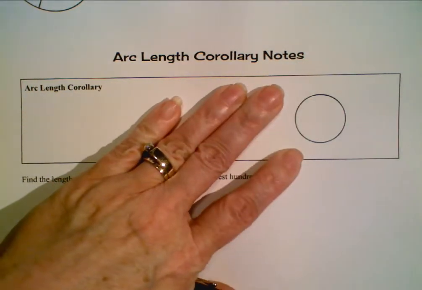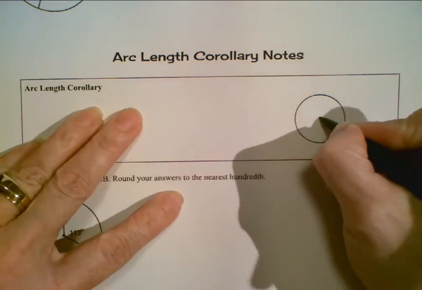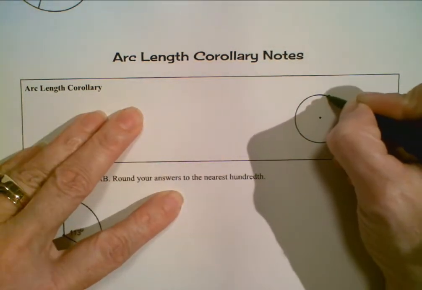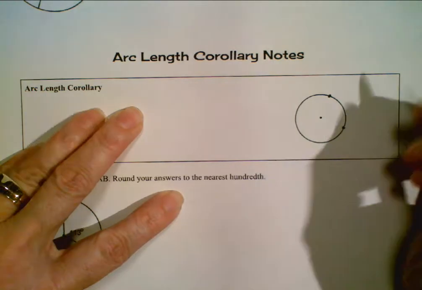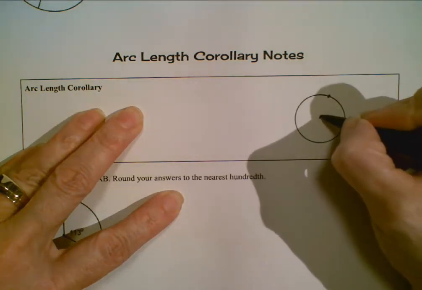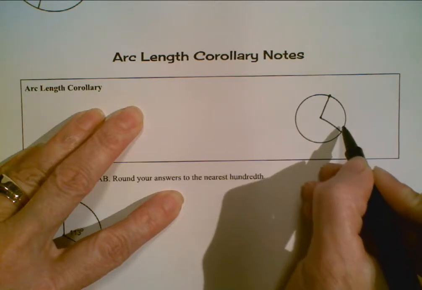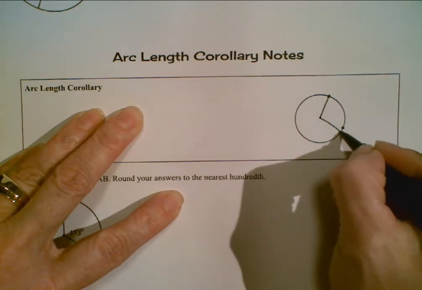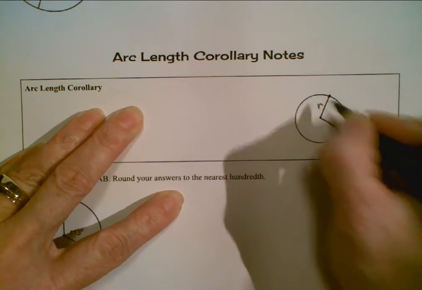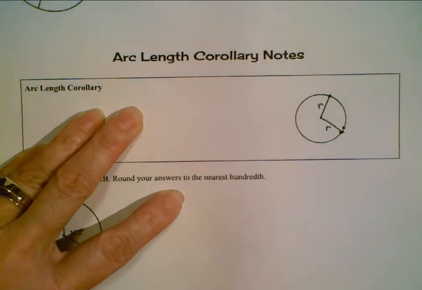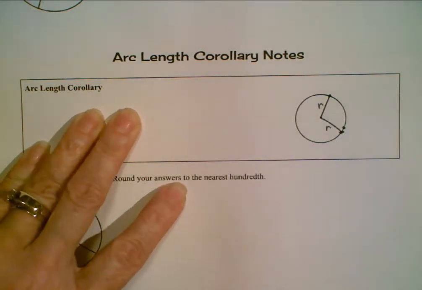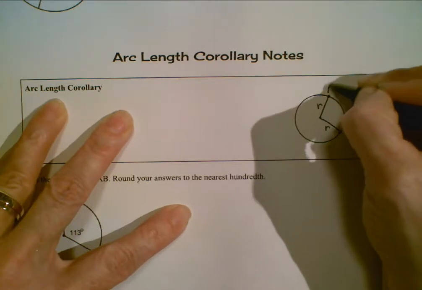All right, so there's my circle. Mark my center. Here's a point. There's a point. And I know in this case that there's a radius. Whoops, missed my dot. I'm going to move my dot. Got my hand in the way and couldn't see where I was going. All right, so there's my radius in each case. Now this arc, let's call it AB.